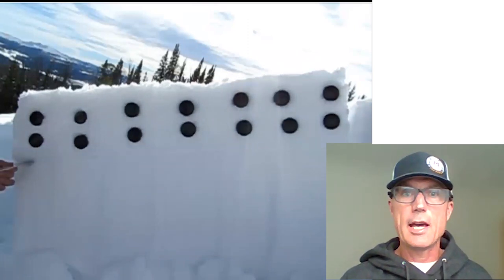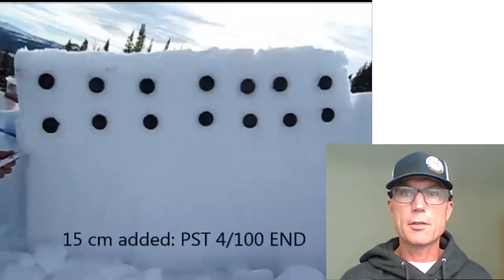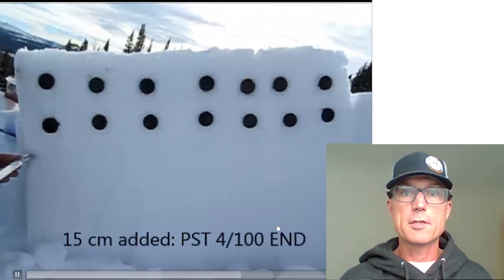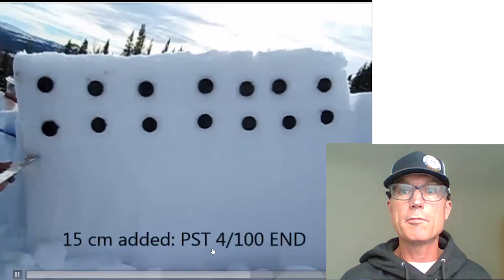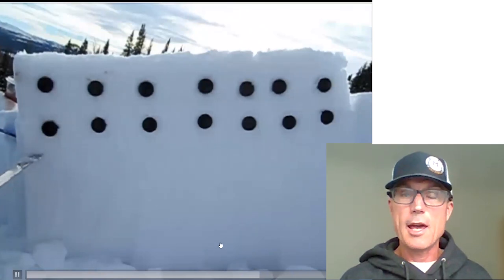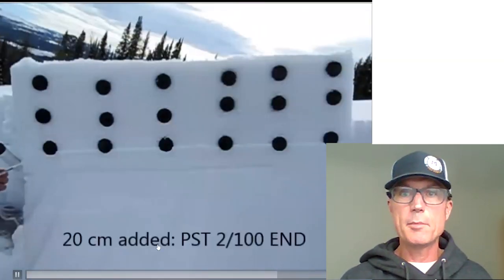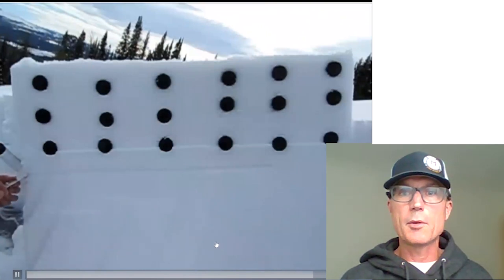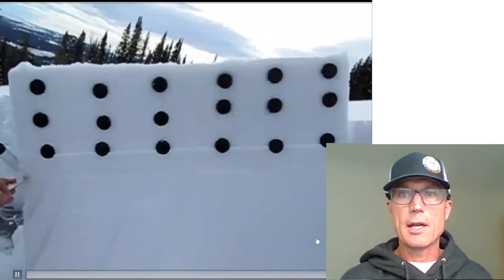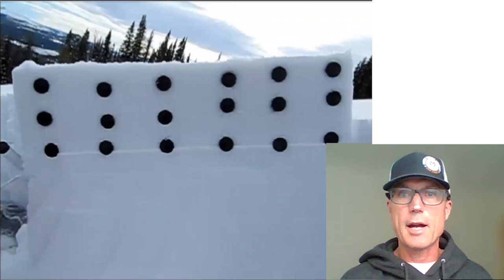As you can see, adding snow shortened the critical crack length. Here we are adding 15 centimeters of snow, and the PST cut length was only 4 centimeters. And with 20 centimeters of snow added, you'll see that we just barely touch the weak layer with the saw, and we get a 2 centimeter critical crack length before we get propagation.